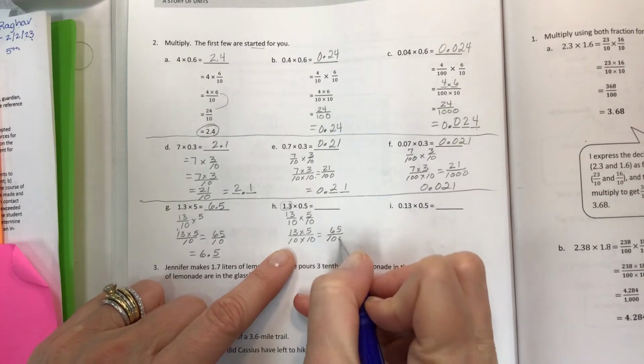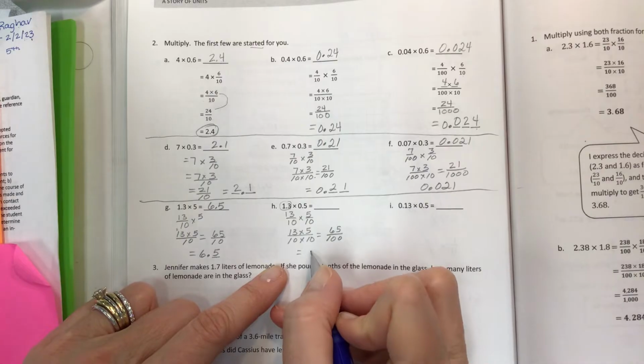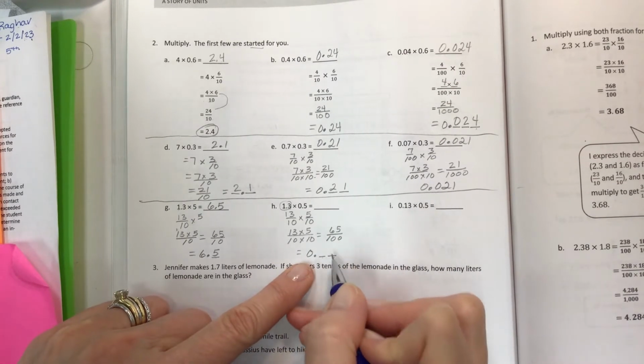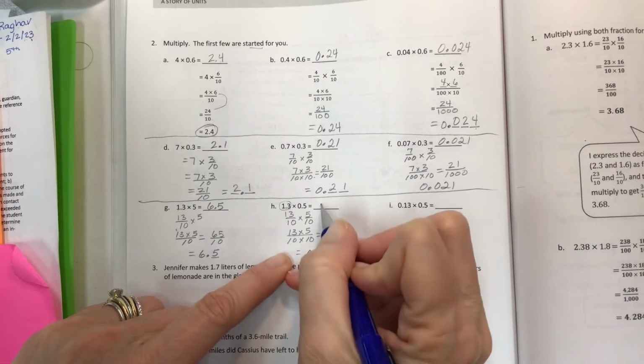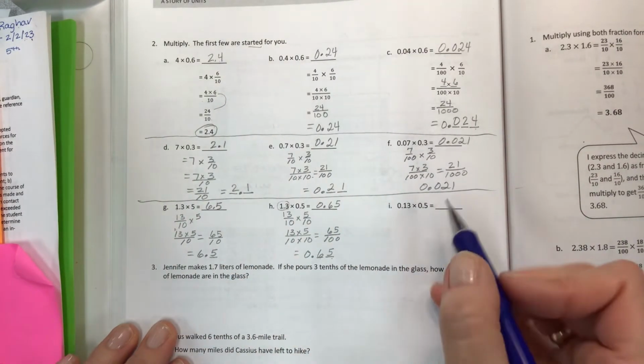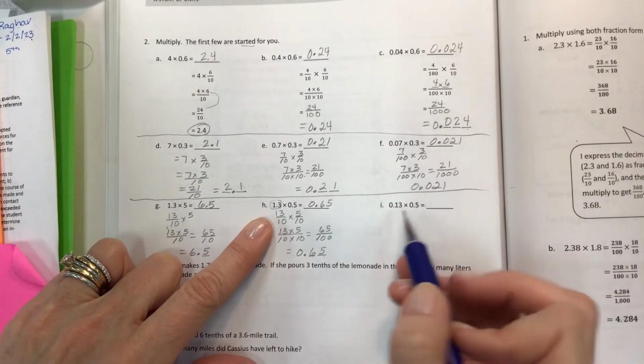Now solve this. If I have 65 hundredths, think about place value. It's a 2-digit number. I have 2 digits, tenths and hundredths. Put your 65 and move on. The last one is the 13 hundredths.